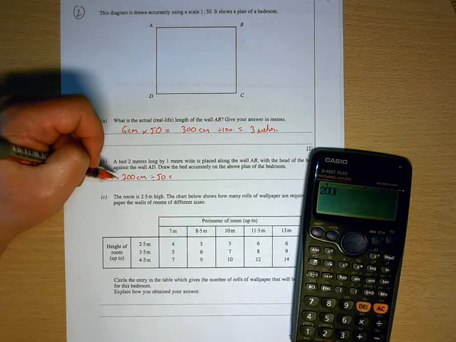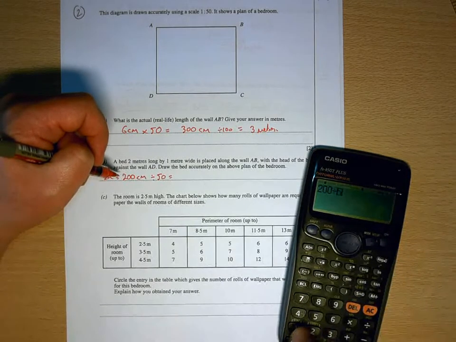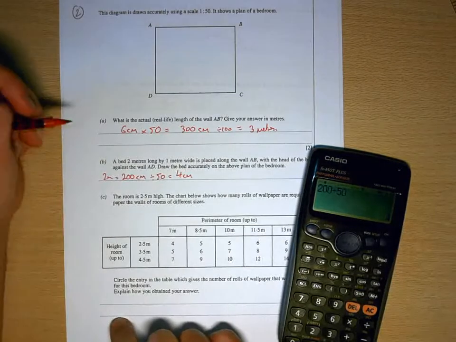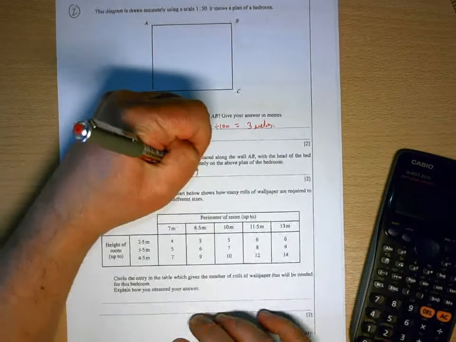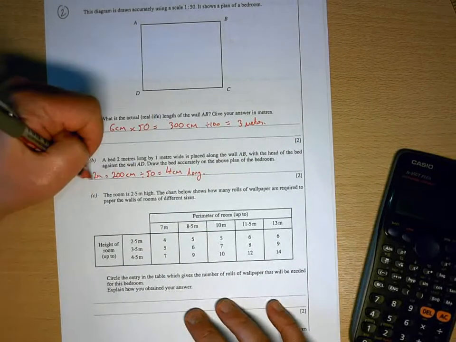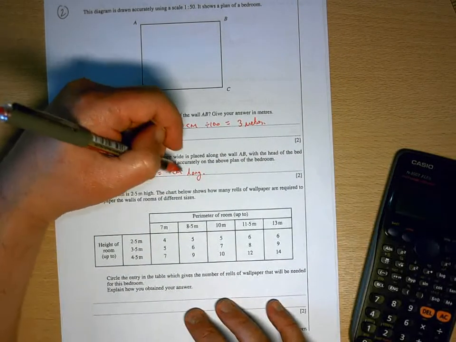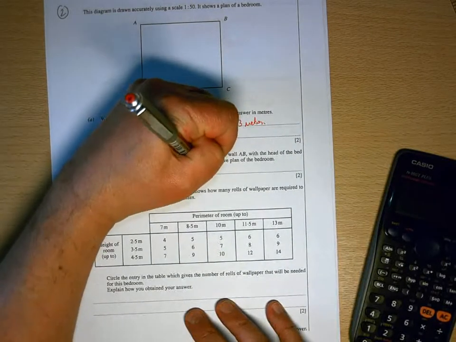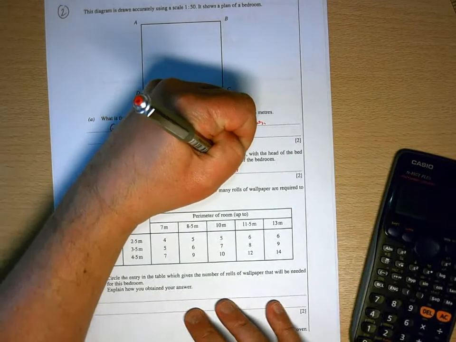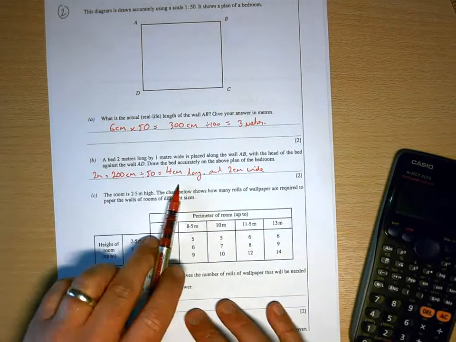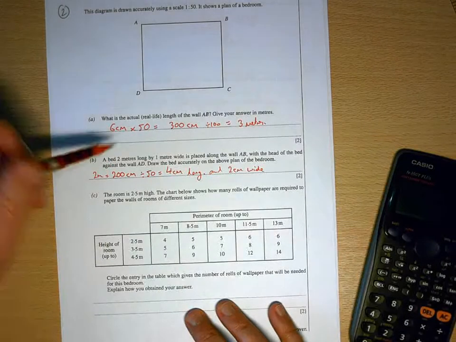So we'll do 200 divided by 50 is 4 centimeters long. And then 1 meter would be half of that. So it'll be half of that wide. So it's going to be 2 centimeters wide.